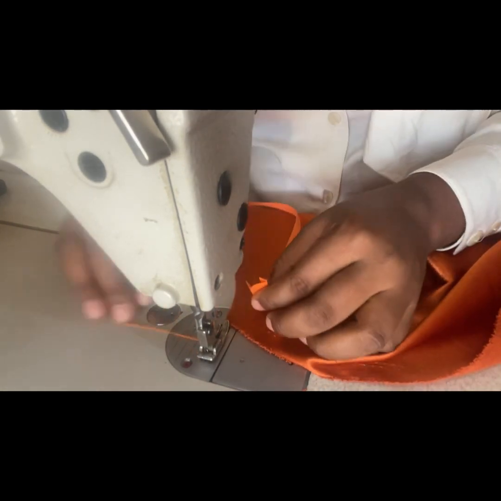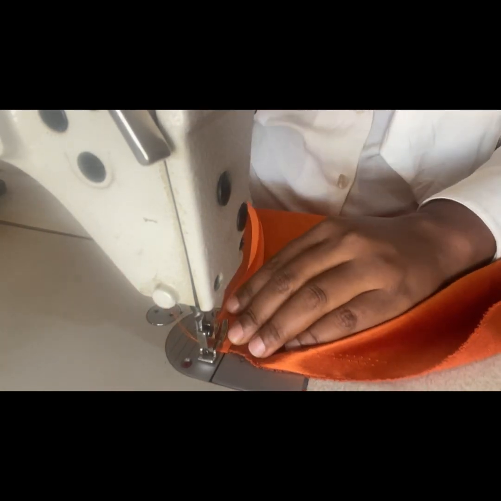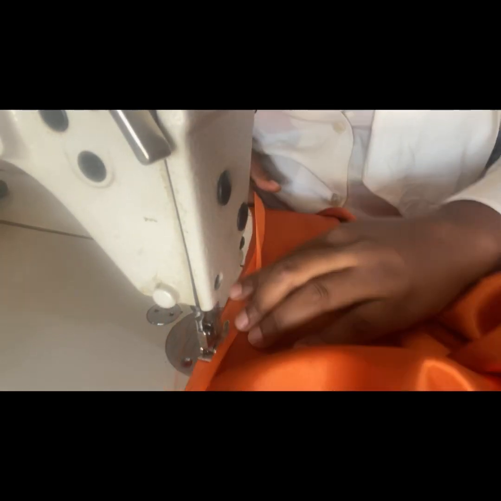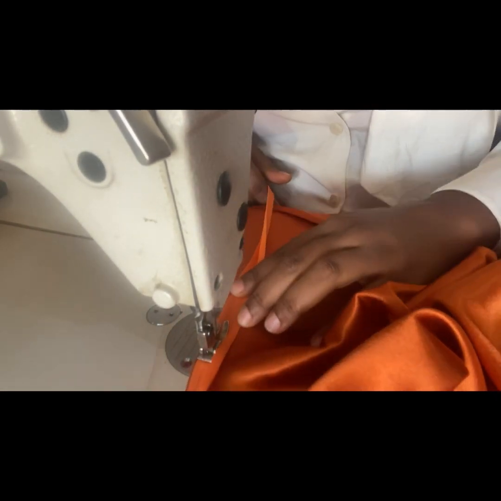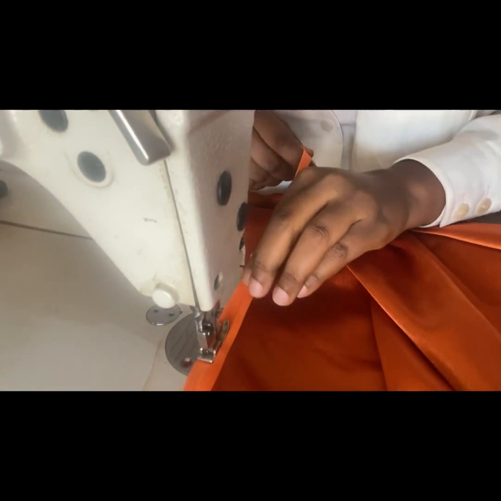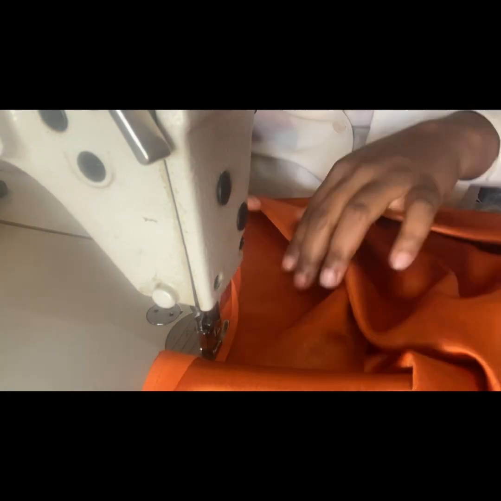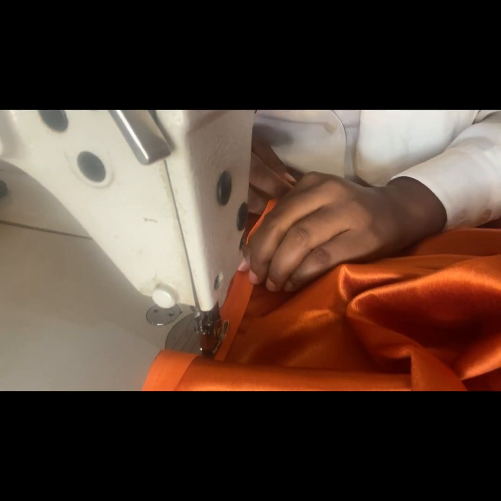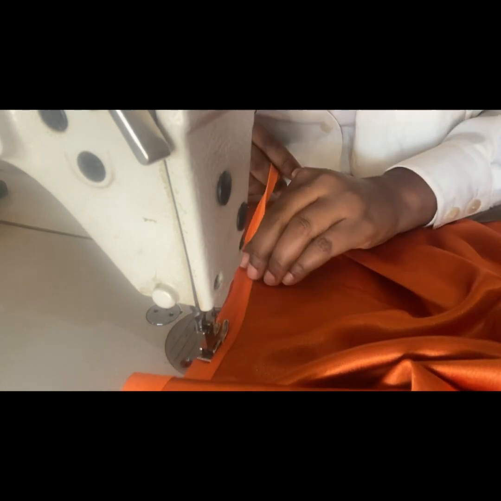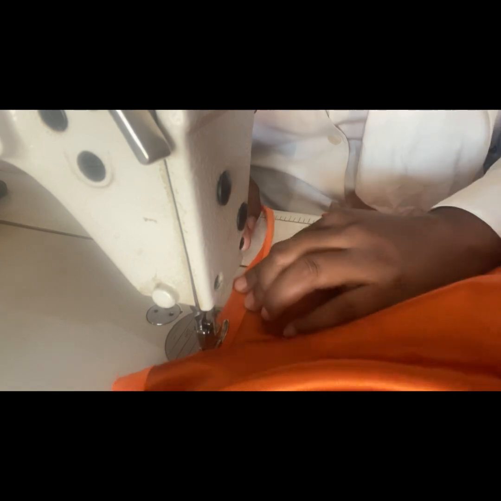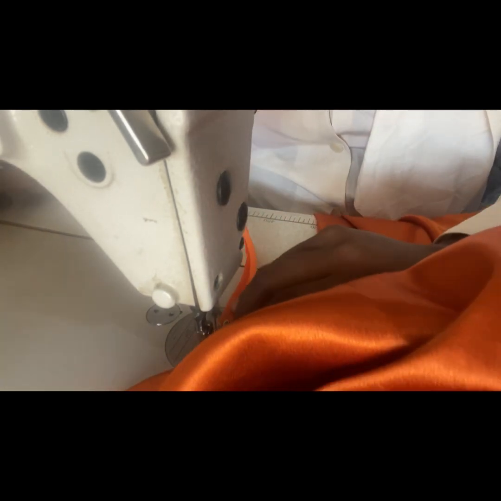All right, so at this point now, I started joining. I'll be using my bias to turn the neckline for this. All right, so I'm actually using my bias to turn the neckline. I'll be using it to turn the 2 necklines for the dress. All right, so this is it now. This is what we have at this point for this.